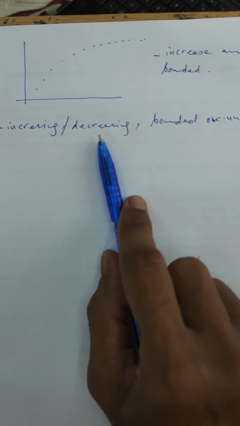The same thing with decreasing. We have either decreasing without bound or decreasing approaching the limit. Which means in that case the sequence is decreasing and bounded, or increasing and bounded. Okay, so we have those terms.